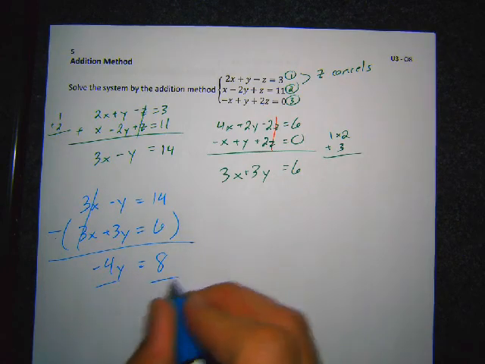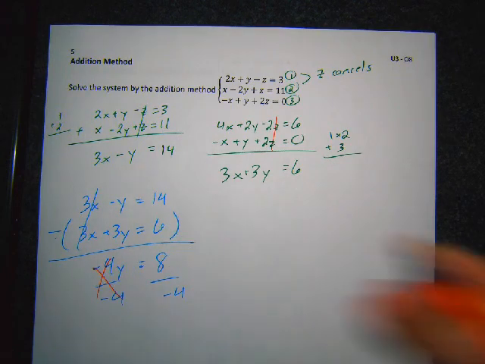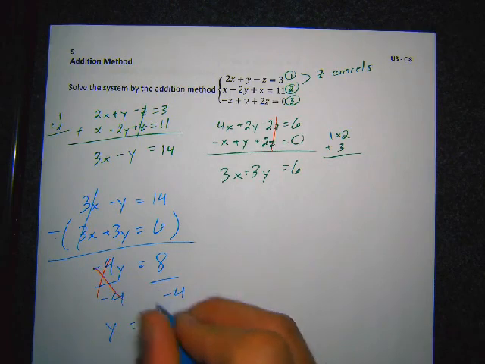So I'm going to divide both sides by negative 4. Divide to get rid of that y, to get that y by itself. So we get y equals 8 divided by 4 is 2, and the positive divided by negative is a negative. So y is negative 2.